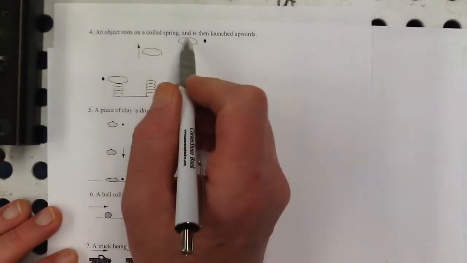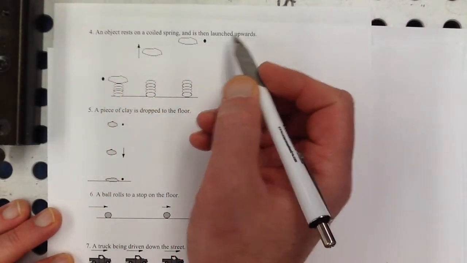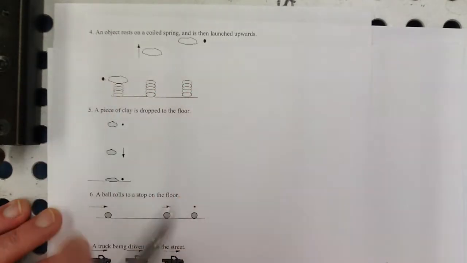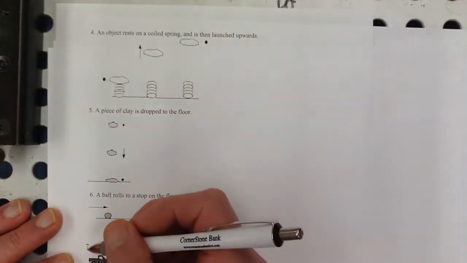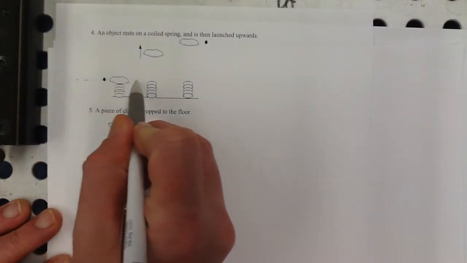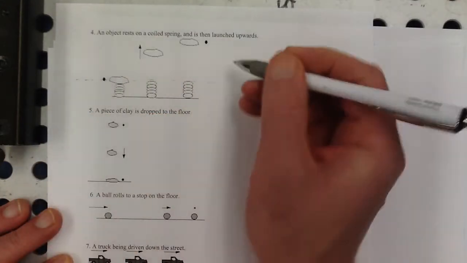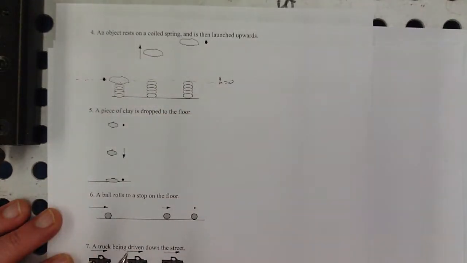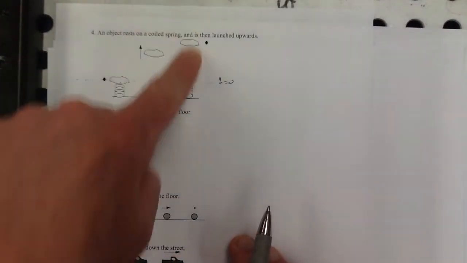Alright, an object rests on a coiled spring and then is launched upward. These little dots just represent the velocity. The fact that this is a dot means it's at rest, so it's pressing down on that spring. This right here is the lowest the rock ever gets, so I'm going to call that the 0 height. That is where the rock does not have any gravitational potential yet.